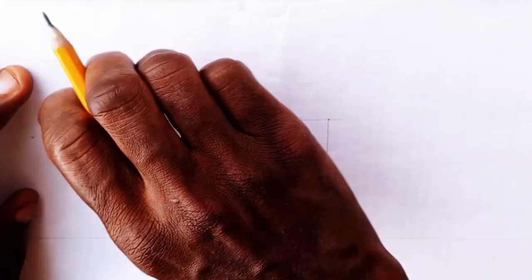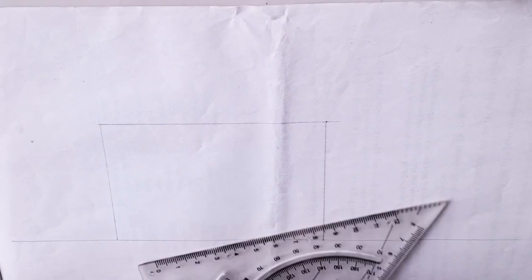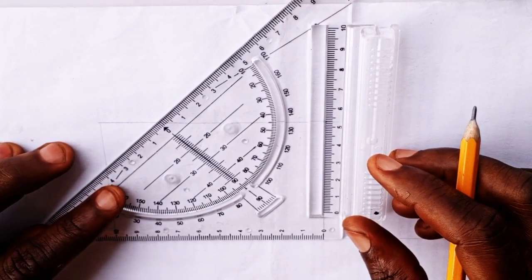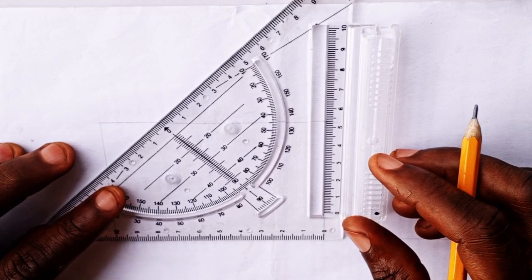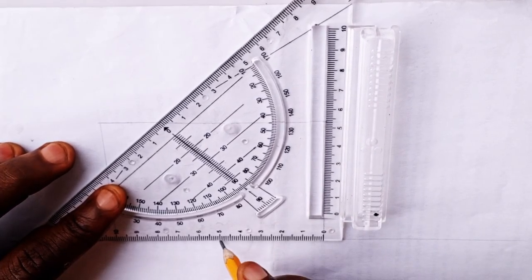So the next step says we have to draw axis AB and CD with center O. We want to draw the axis now. The axis will be at the center of this rectangle. So I'm going to locate the midpoint of the length here. The midpoint should give me 50 millimeters. Accurate measurement is important. Don't be in a haste to do that.